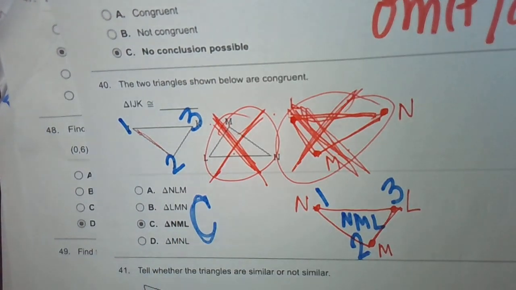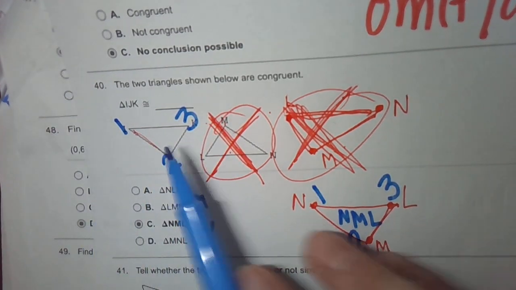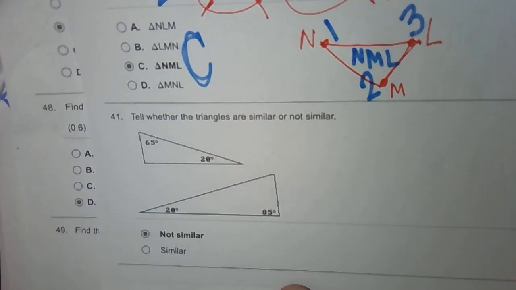Hey, C. And you don't have to draw all those pictures. You could have seen that right off the bat. You don't have to do all this extra work. Okay, let's look at 41.